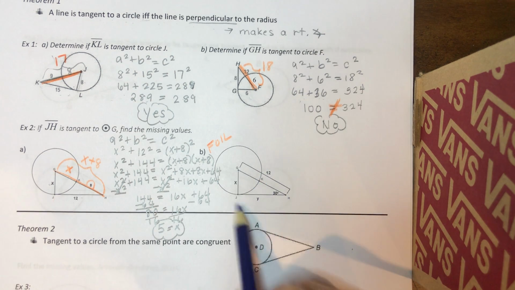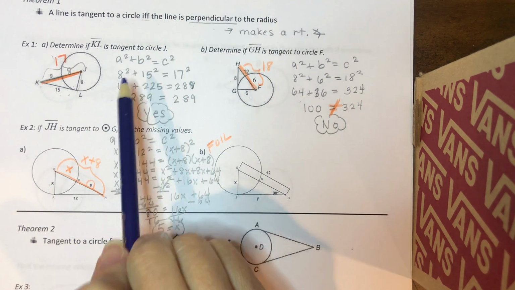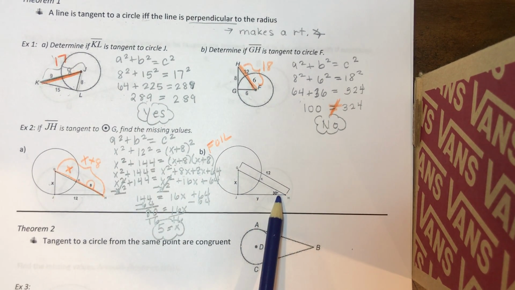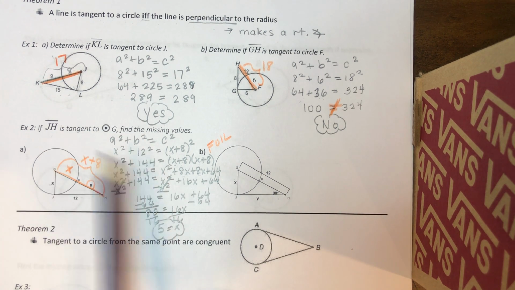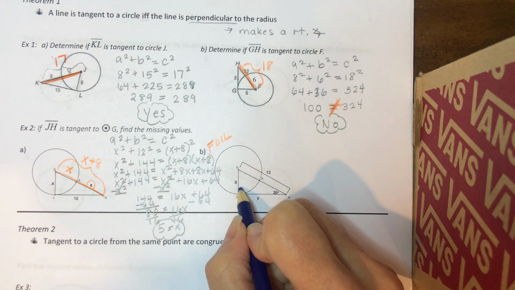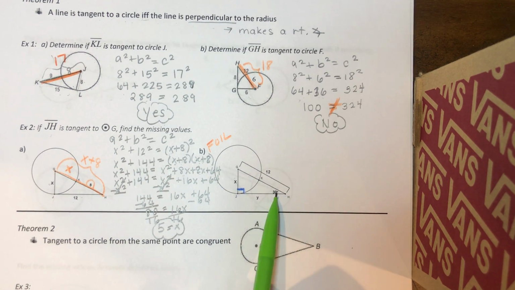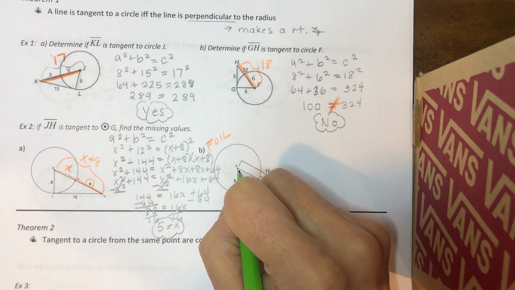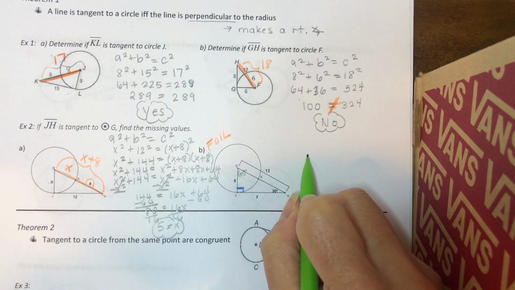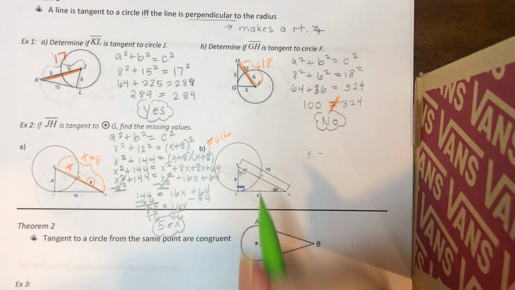All right, now let's take a look at B. When I look at B, there's a problem. I have an x and I have a y, so we can't set that up exactly like we did these other three problems. However, this number jumps out at me. It's saying if JH is tangent to the radius, I know I have a right angle here. And if this is 30 degrees and that's 90 degrees, this is 60 degrees. So we have to use our 30, 60, 90 rules.